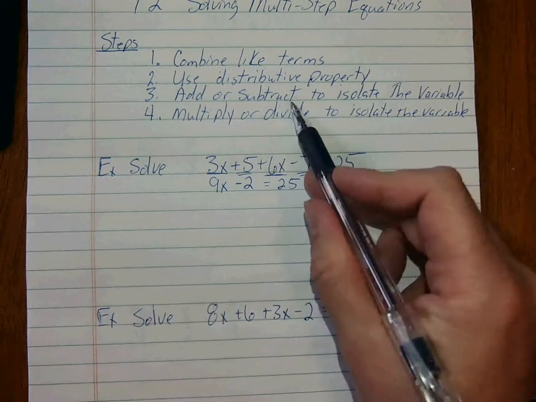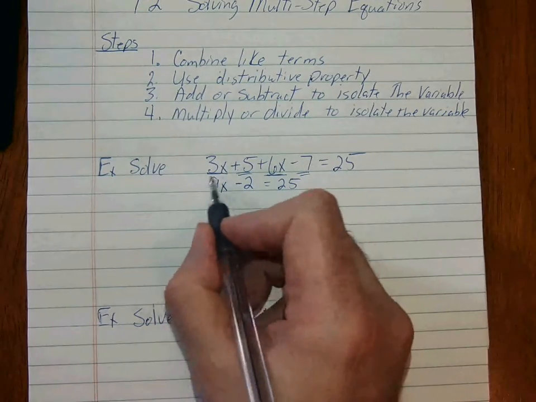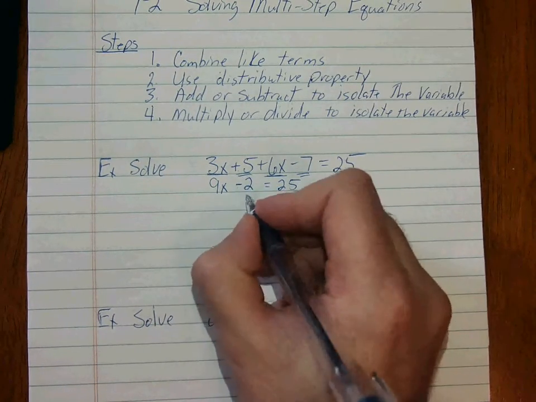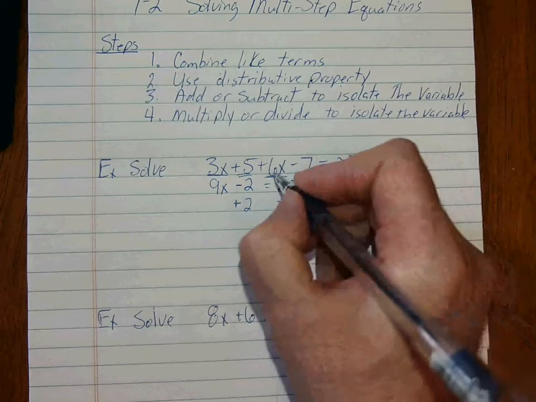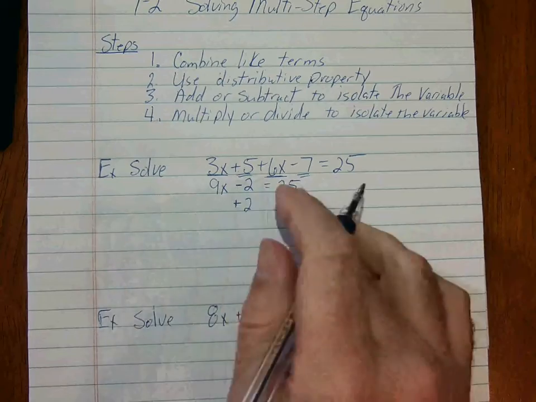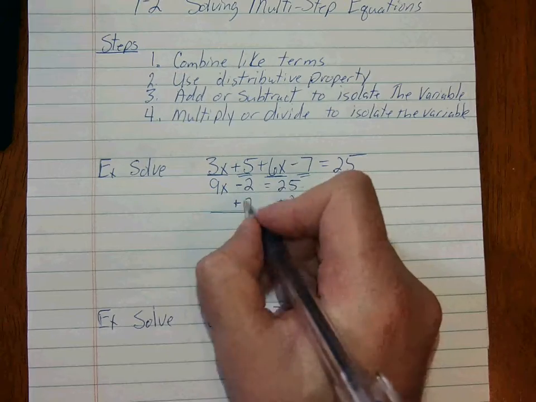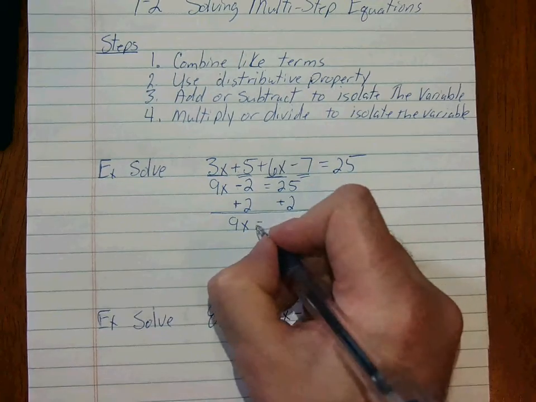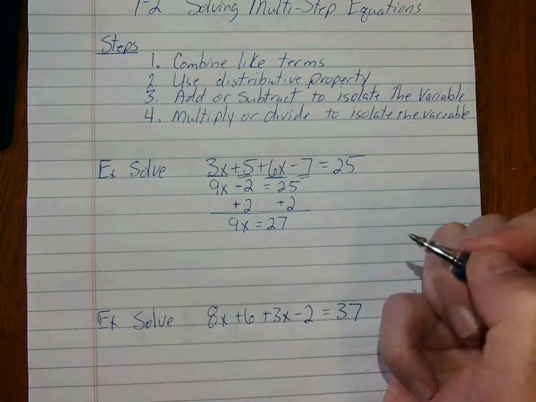So then you're going to go to the next step, number 3 here. You're going to either add or subtract to isolate the variable. So here's the variable. Here we have a subtraction of a 2, so we want to get rid of that. So you're going to do the opposite. So you're going to add 2 to both sides. One of the things you can do is put a line down through the equal sign so that you can separate it from left to right. If not, you don't have to. So this cancels the 2's out, so you're just left with a 9x. Over here, you have 25 plus 2, which would be 27.